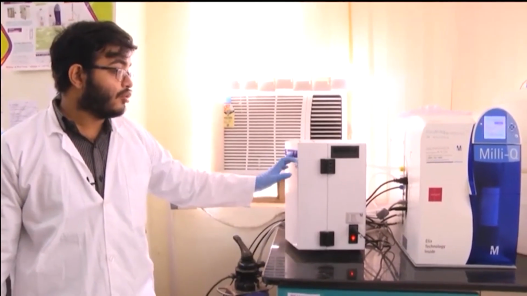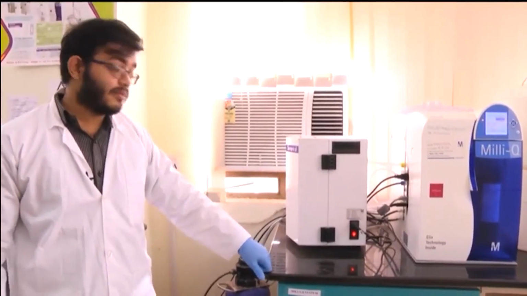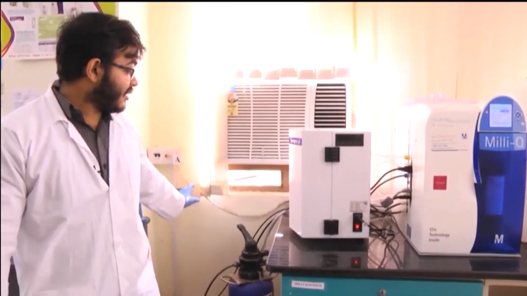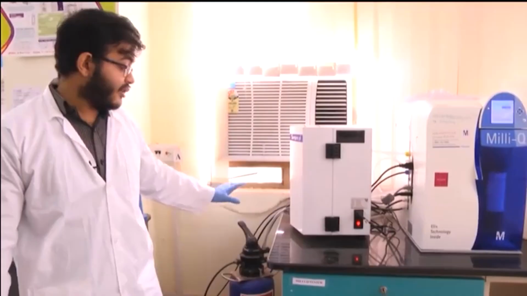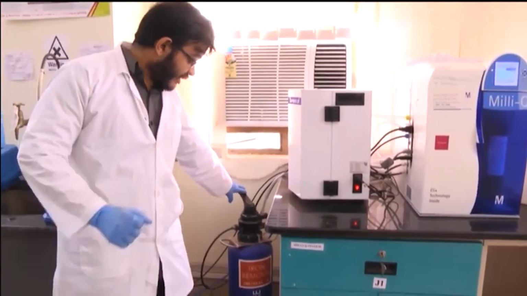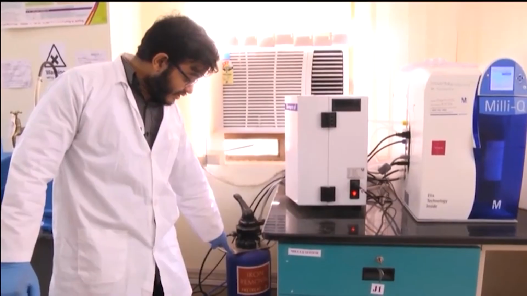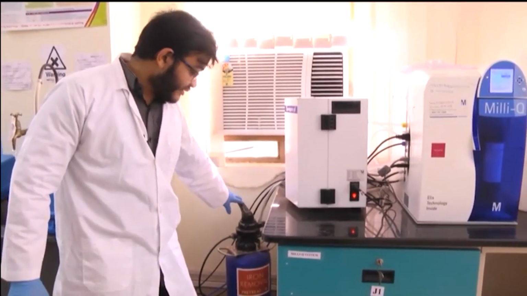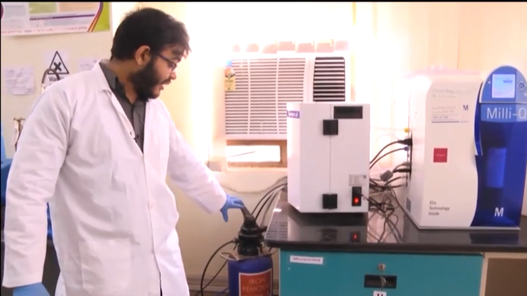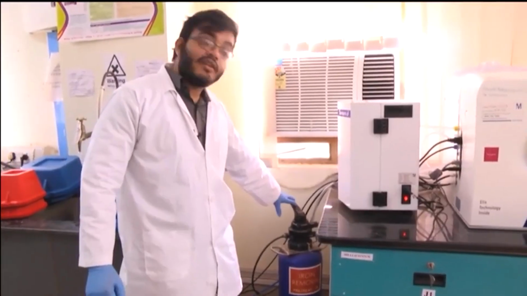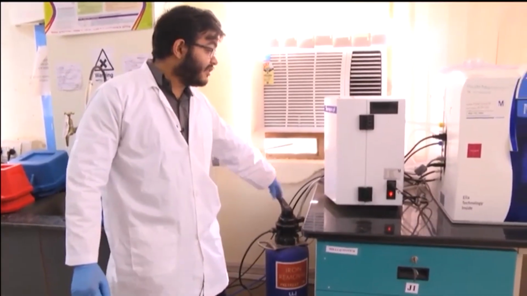I will not talk too much about the internal components, but basically what it does is the tap water source that is coming to the laboratory, initially, as you can see here, the iron removal cylinder is here. What it does is it removes the iron and other heavy metal impurities.